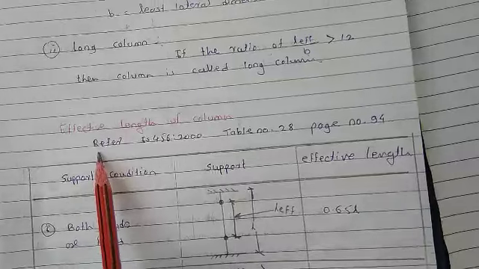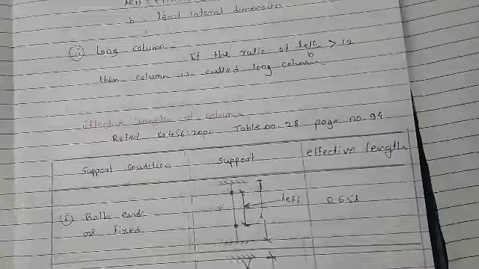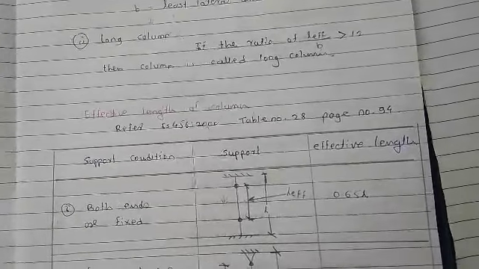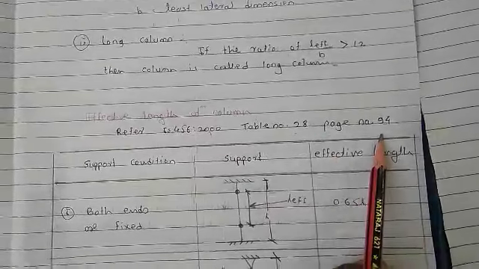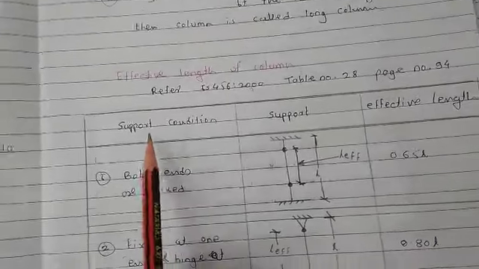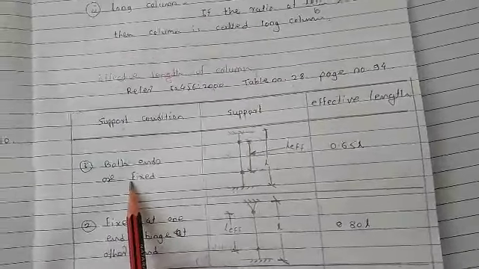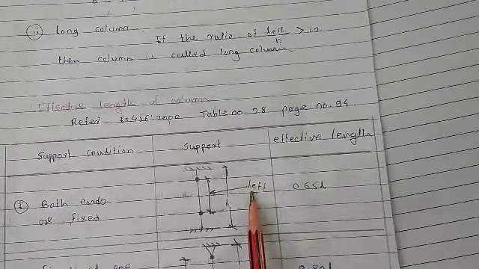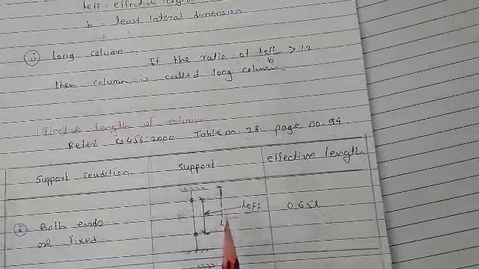For that, IS 456-2000 defines how to find the effective length, and this effective length depends upon the different types of support conditions that we provide for the columns. For that, you have to refer to Table number 28, which is available on page number 94. The first one is the support condition: if both ends are rigidly fixed, in that case L effective, that is the effective length of the column, will be 0.65 times L. L is the total length of the column.